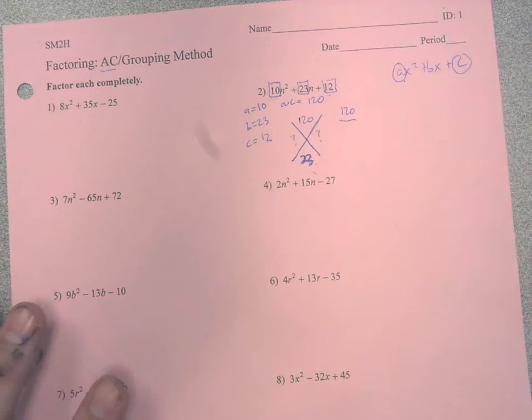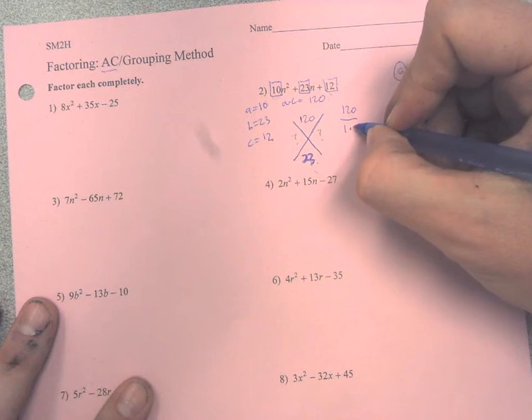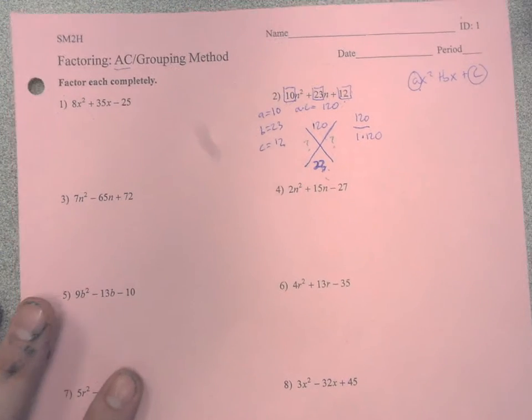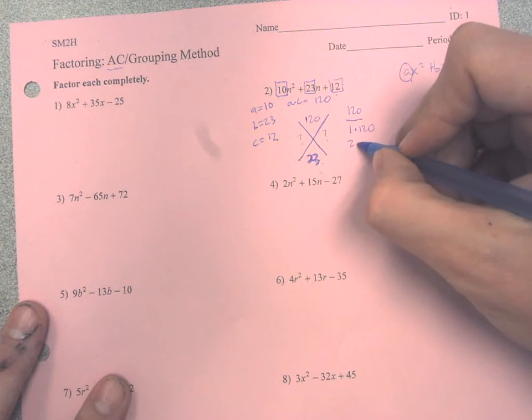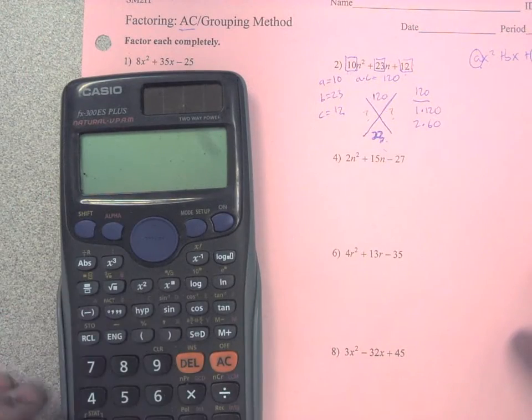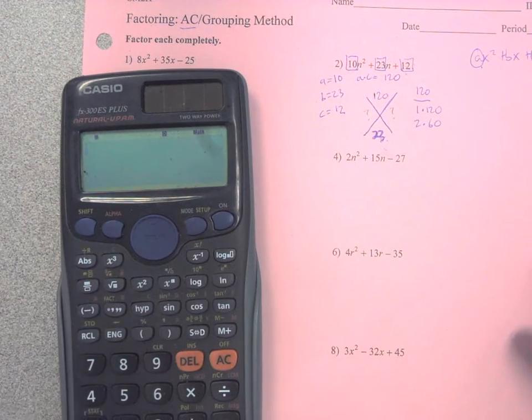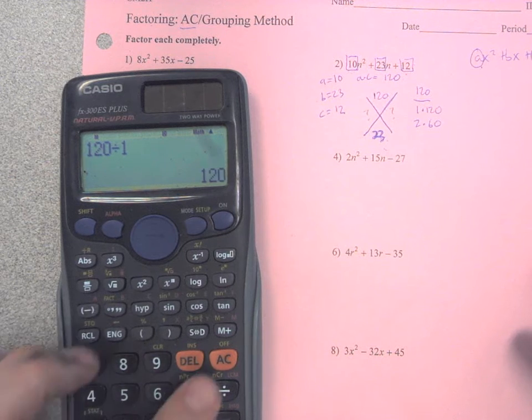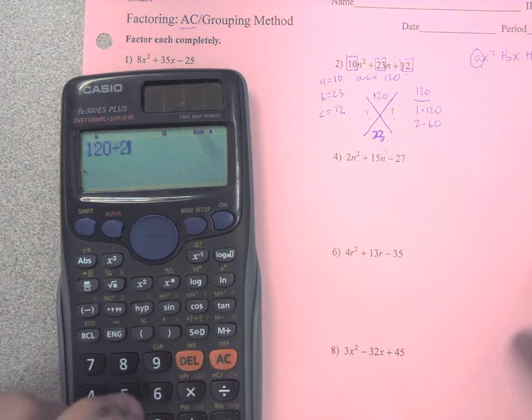Okay, so I just start from the beginning. I know that 1 goes into 120. That's 1 times 120. And I know that 2 goes into 120. That's 2 times 60. And if you didn't know that, you can just start dividing, just kind of systematically or in order. So 120 divided by 1, okay? 120 divided by 2. Okay, so 2 times 60 is 120.